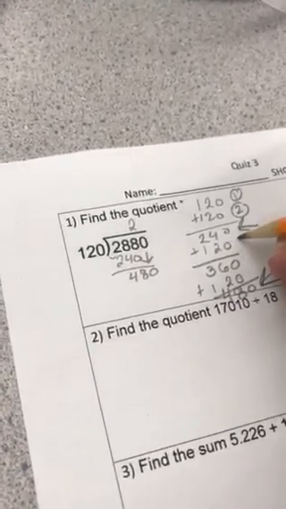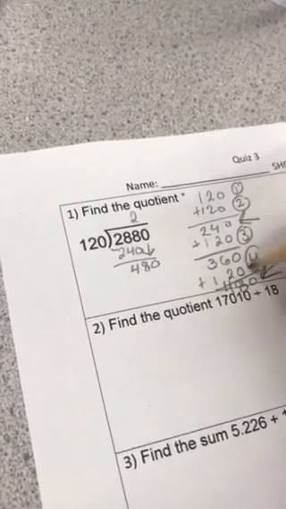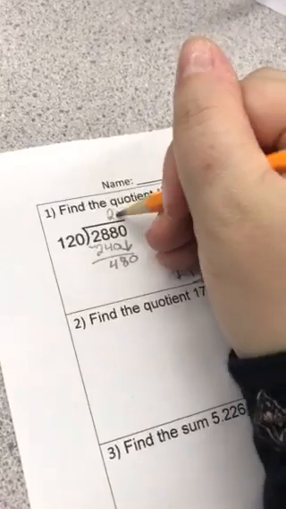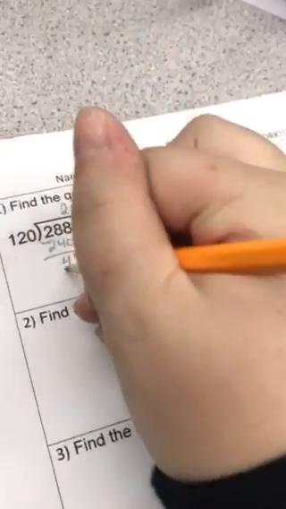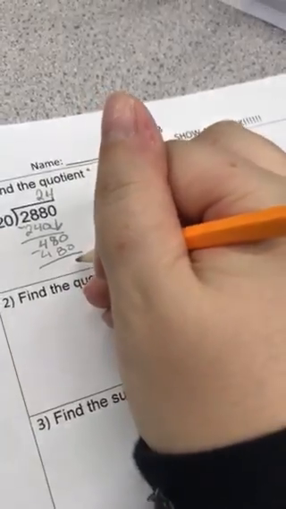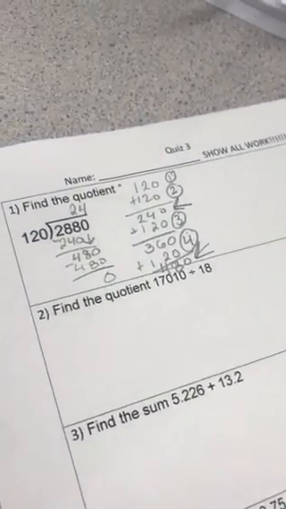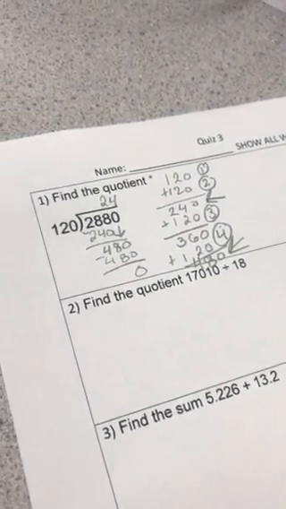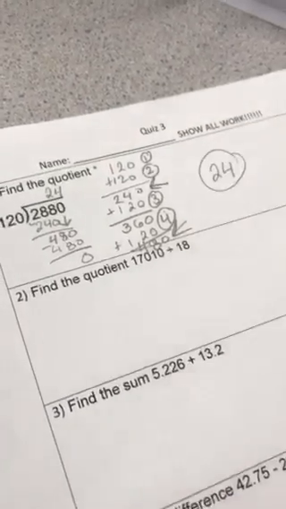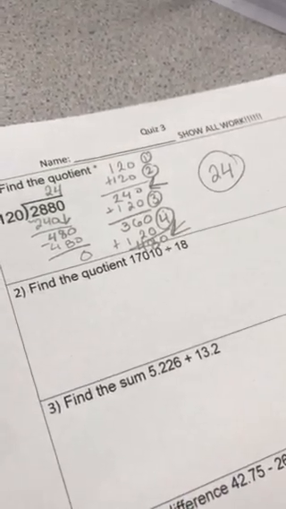So I'm going to count how many times I have 120: 1, 2, 3, 4 times. So I put my 4 here. I'm going to subtract because I know that 120 times 4 gives me 480, and I end up with a 0. There should never be a remainder, mainly with these. So your answer is 24. On your paper, put it here, circle it.